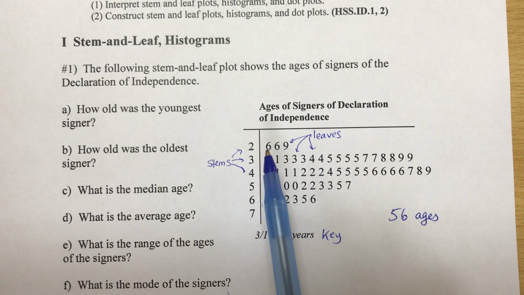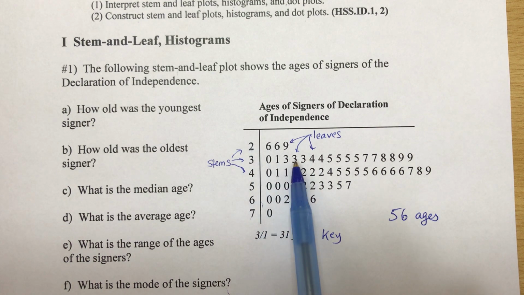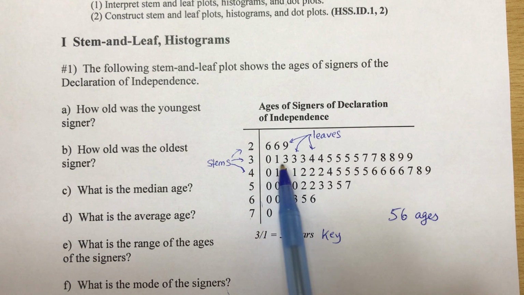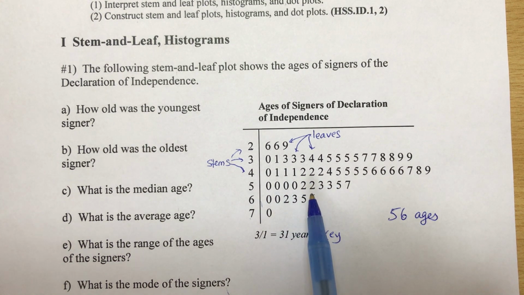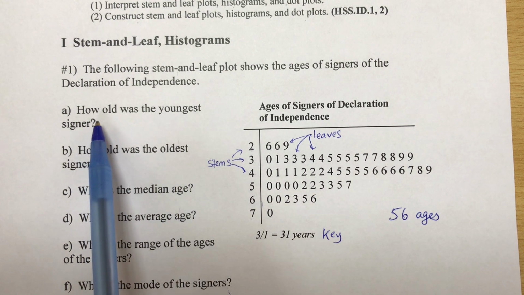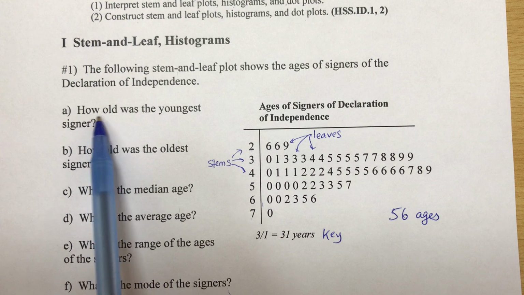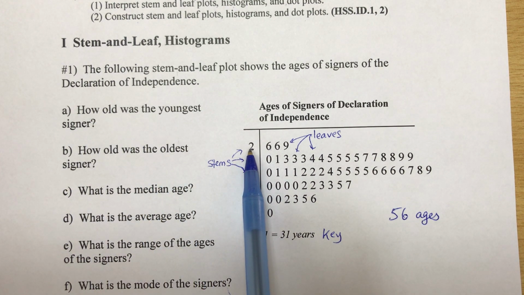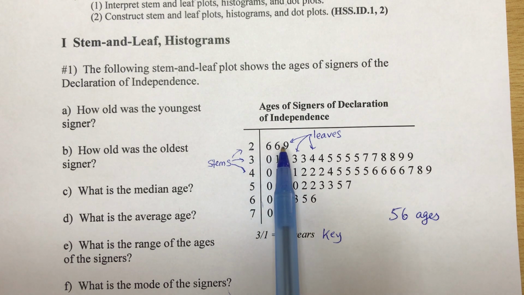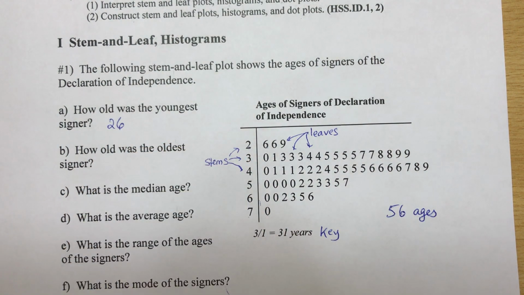I mean, we didn't have teenagers signing the Declaration of Independence, so you don't see a 1 here, you don't see a 0 here. Most of the people were between 30 and 57, so between 30 and 60 basically. Okay, so we're going to take part A here, we're going to answer the questions. How old was the youngest signer? Well, the youngest signer would have been in their 20s, and you can say 26, 26, 29. Well, 26 is the youngest. So we're going to write down 26 there.